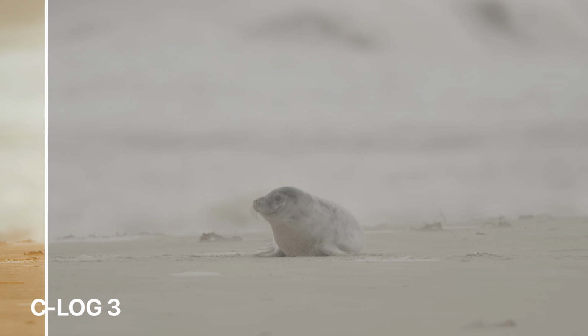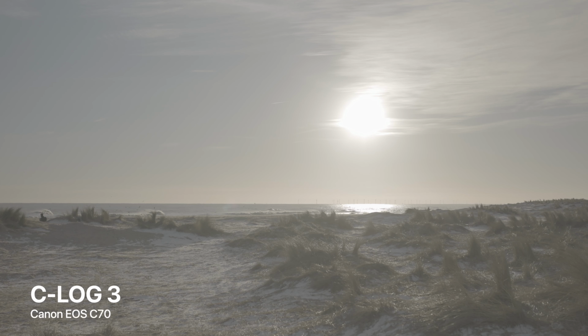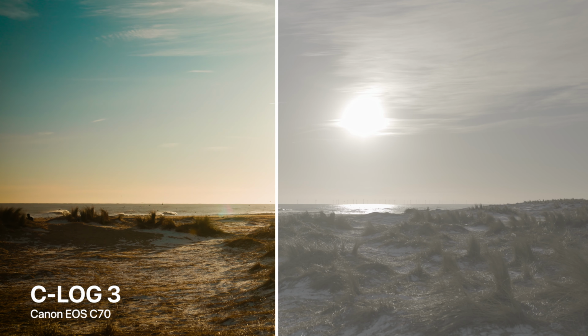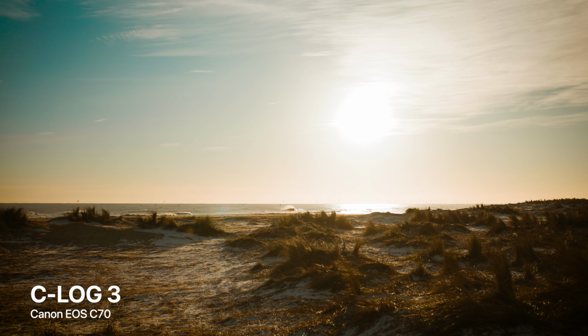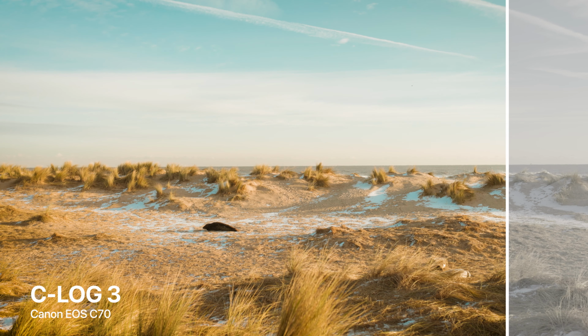Well, C-LOG3 does give you a little bit more dynamic range, offering up to 12 stops versus just 11 stops with C-LOG. So if you are shooting in fairly harsh sunlight, you will have a little bit more information in the highlights and shadows with C-LOG3 versus just standard C-LOG.